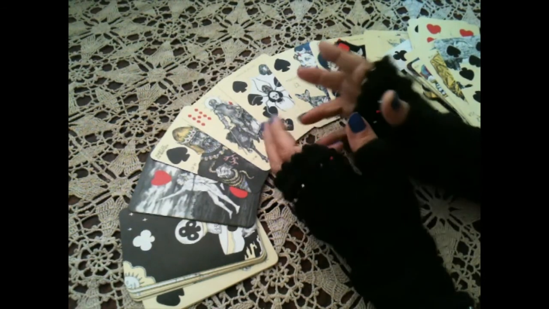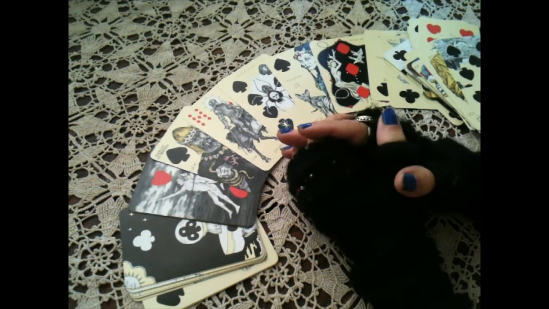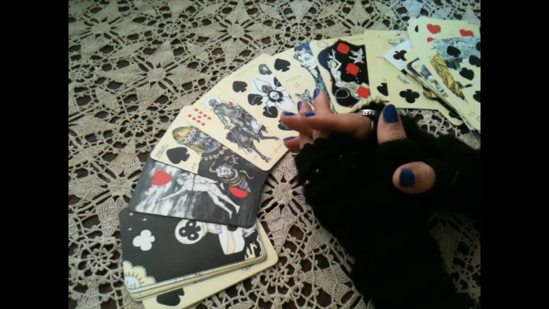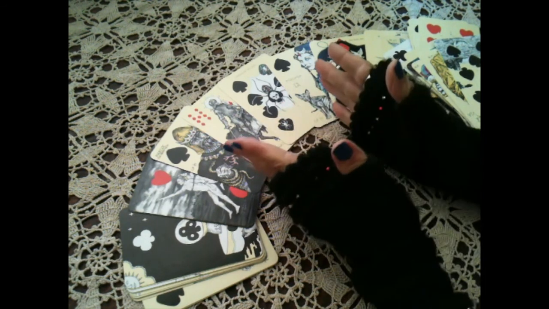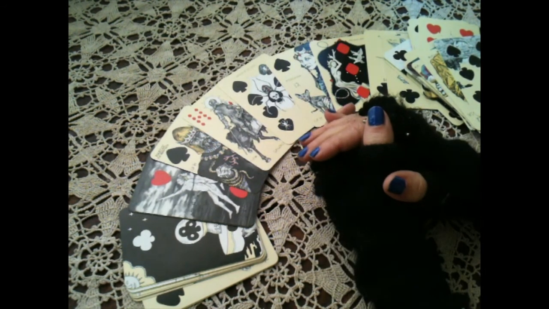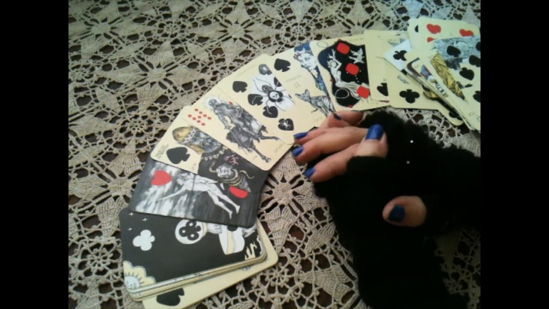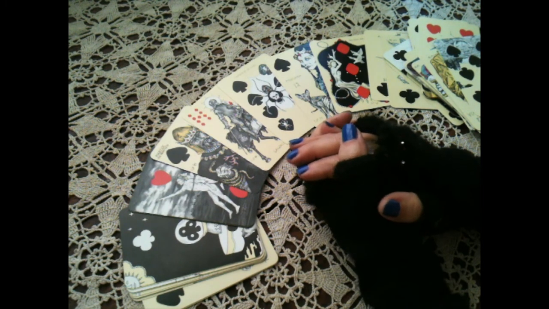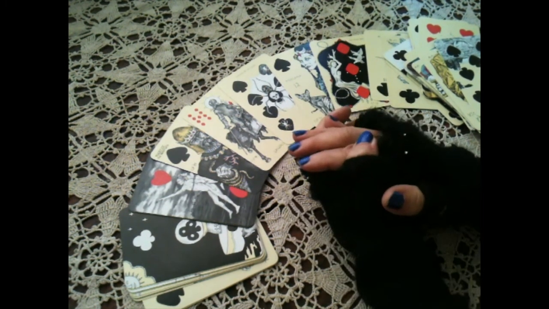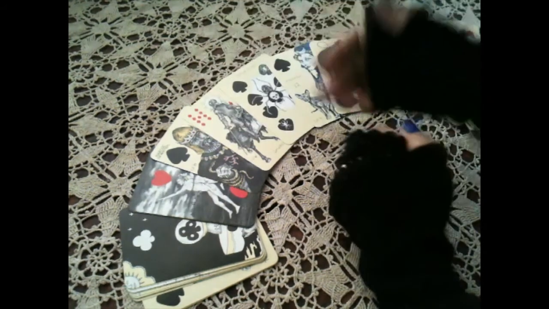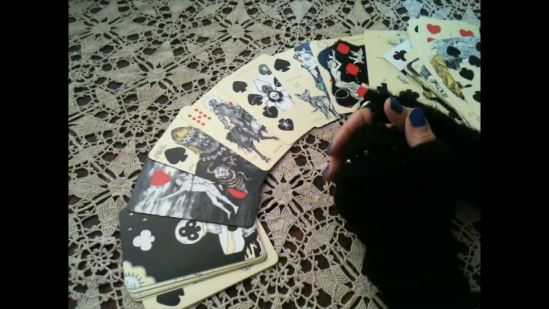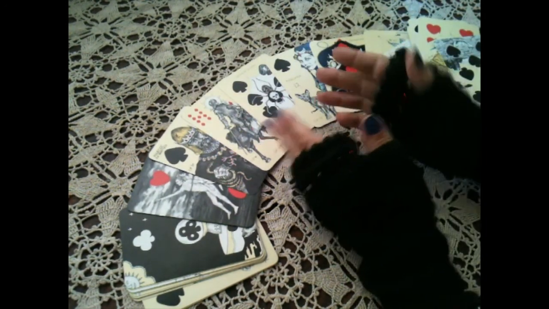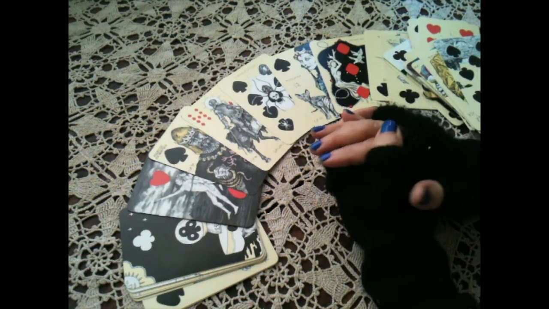You know, it may not be enough to make this situation work, to save this intense situation or turn it around. And yet there is help there. And then there's another character over here. There's a lot of court cards here, a lot of people involved in this situation.